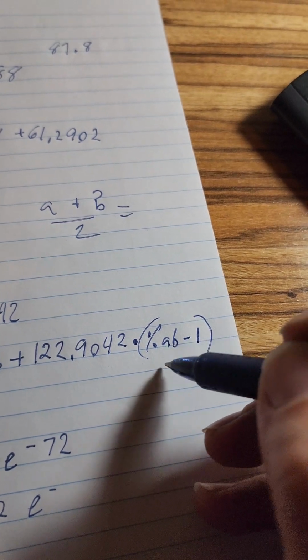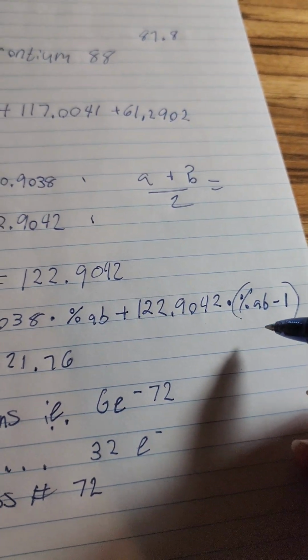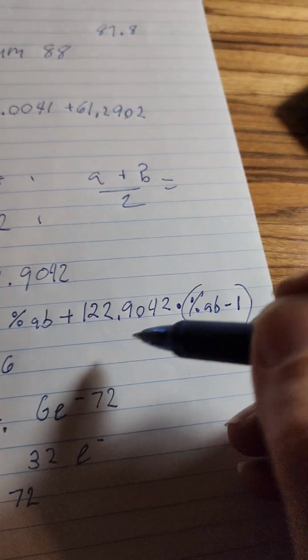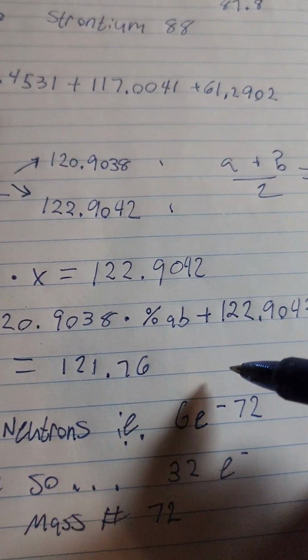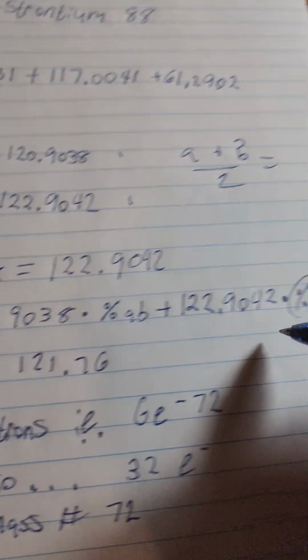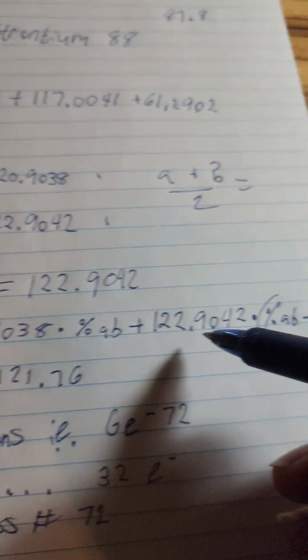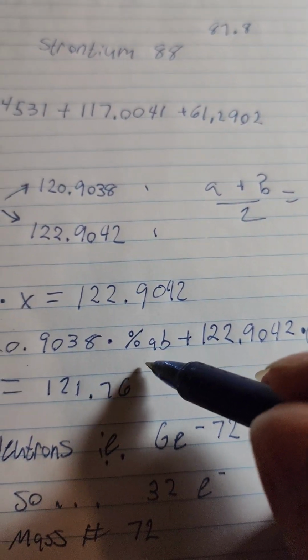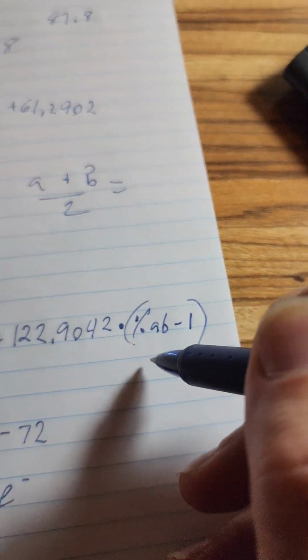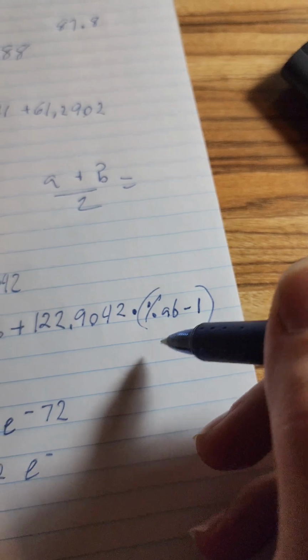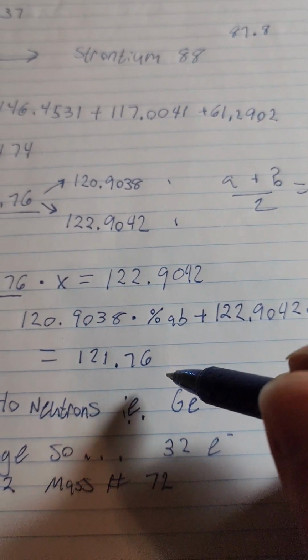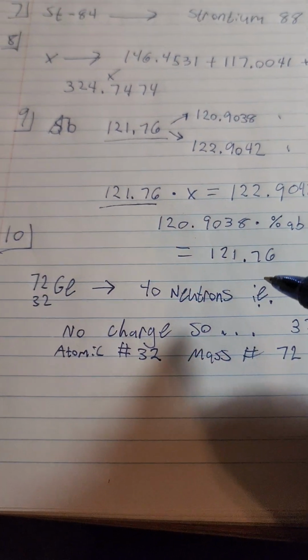If this doesn't work, try 1 minus this. When you solve for this percentage, you just do the algebra, and it should give you 40, 50, or 60% for one of these, and then 40, 50, or 60% for the other. And when you add those two percentages together, you should get 100%.